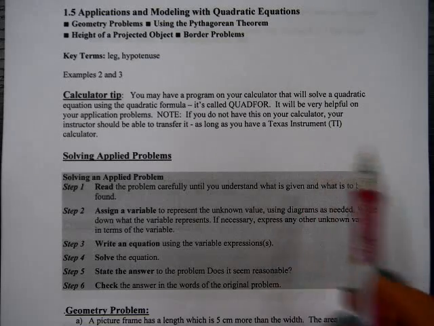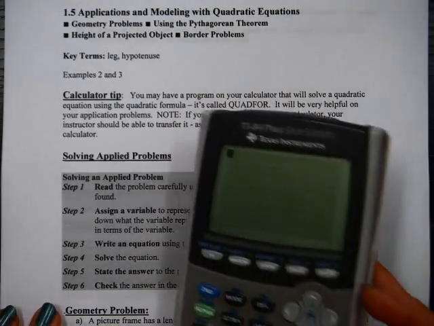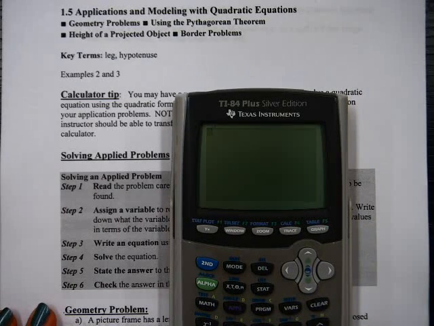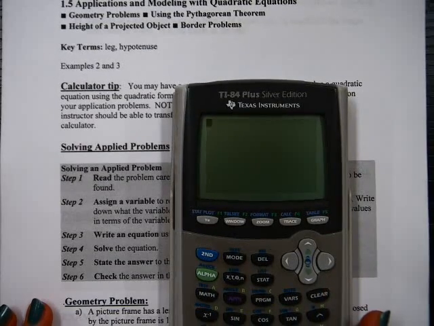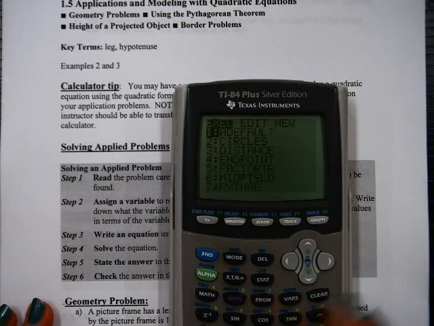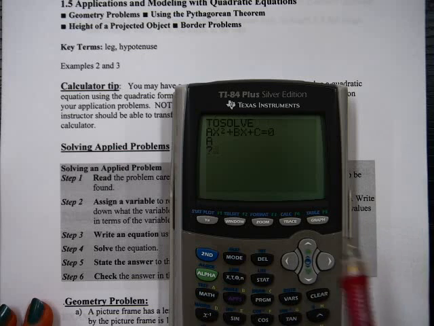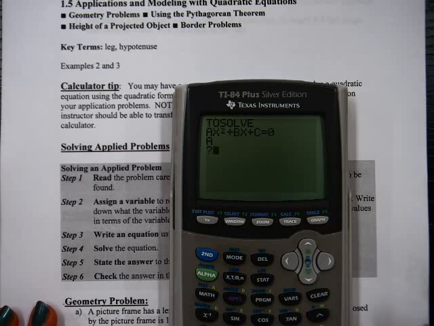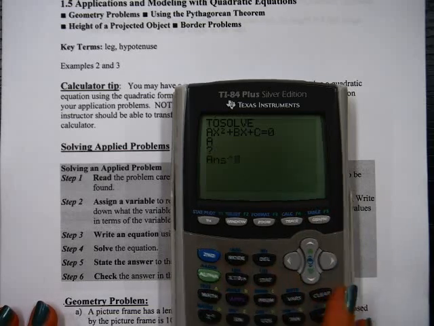But before we get started, I wanted to remind you that on your calculators, in order to solve a quadratic equation, you probably have a program that will help you solve them. Remember to check under your program list for a Quad 4 program, and it will solve any quadratic equation that is in standard form. This will be very handy on our application problems. All right, so I'll put that aside.